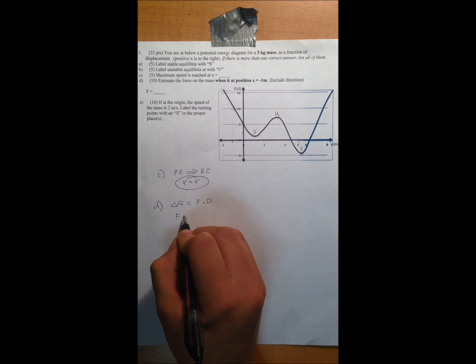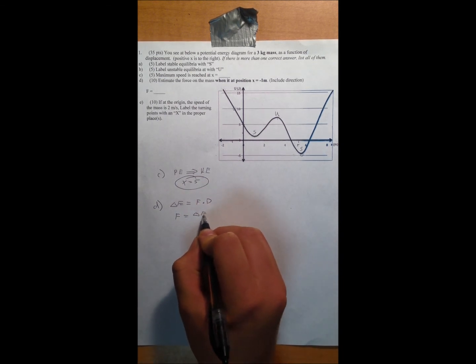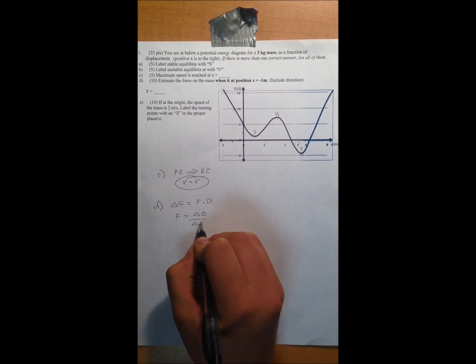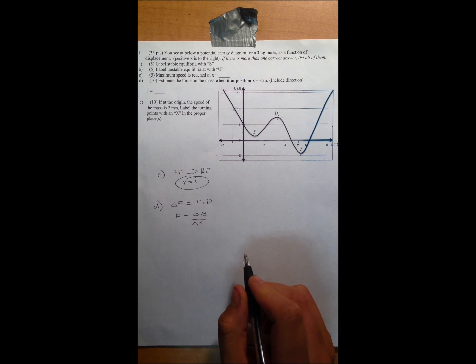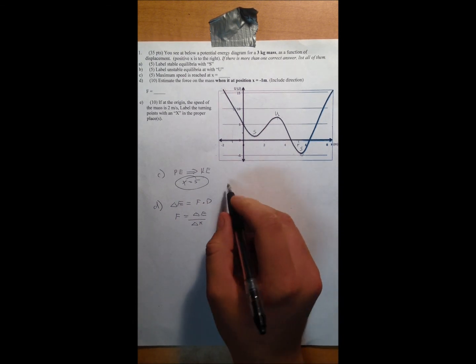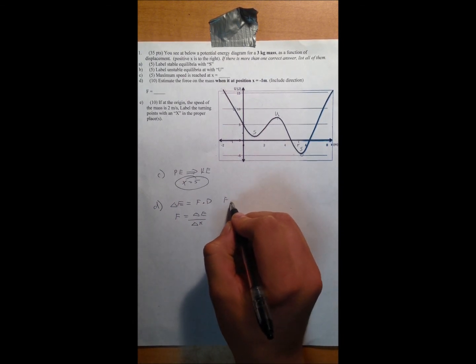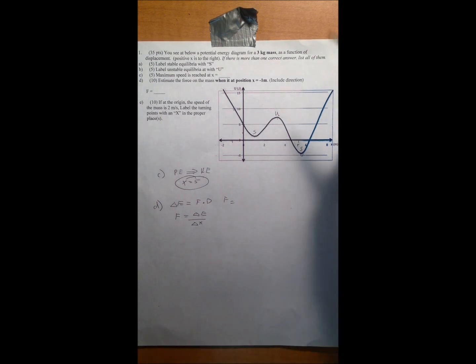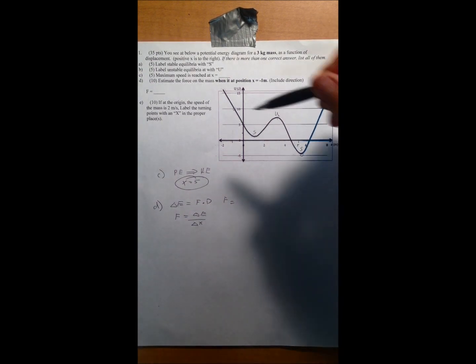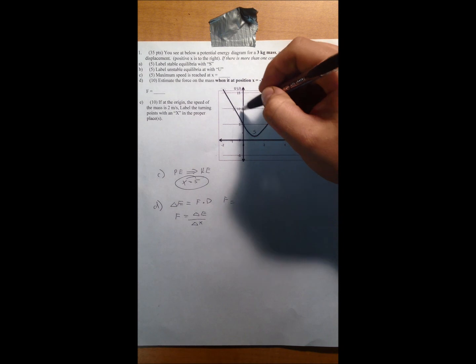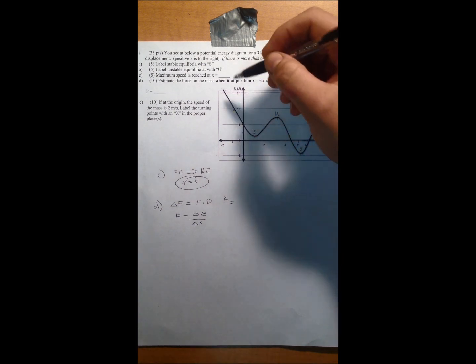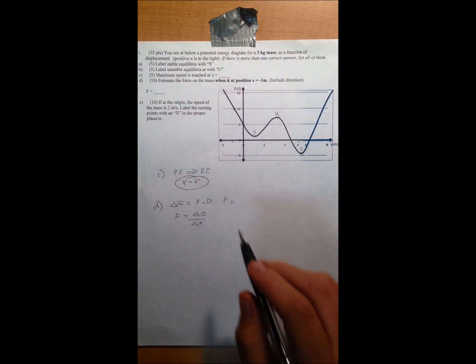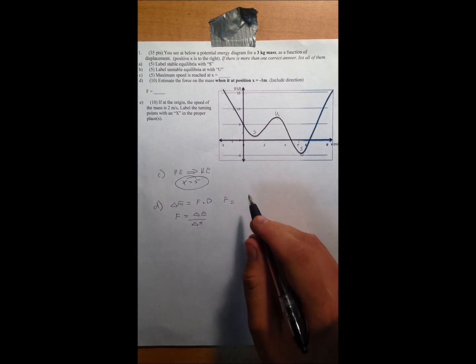Therefore, force equals the change in energy over the change in distance. So we can use this to find our force. All we have to do is find the slope of the line, which will give us the force acting on the object.